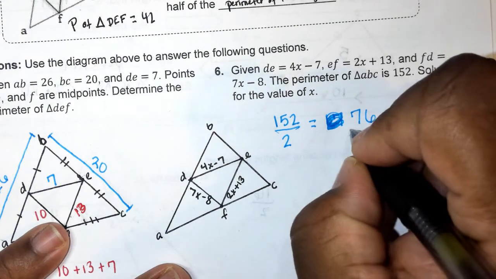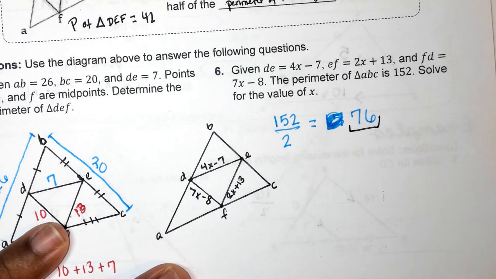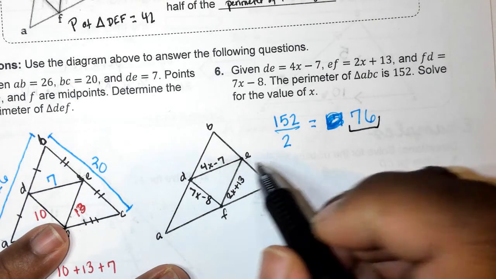76, that's what I want to use as my perimeter. That's my perimeter of my small triangle DEF. Then after that, you just need to write the equation. These aren't angles, so those kids thinking 180 and junk, leave that out.